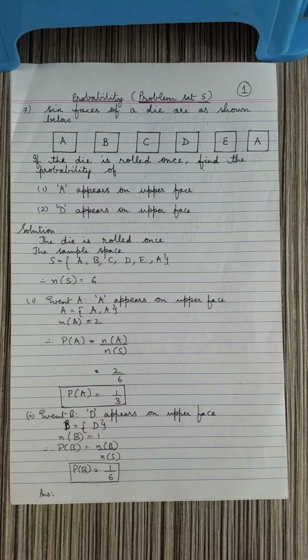So we write the experiment. Die is rolled once. Sample space S is equal to A, B, C, D, E, and A. Generally in sets we don't repeat, but here because it is probability, we can repeat the elements when you write the set. So n of S is equal to 6.